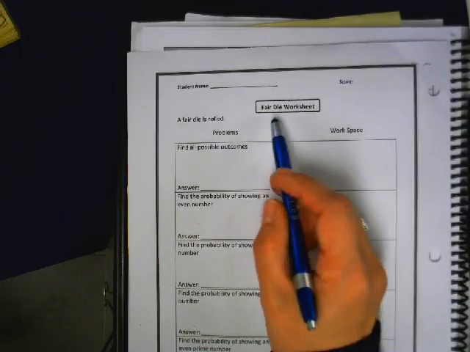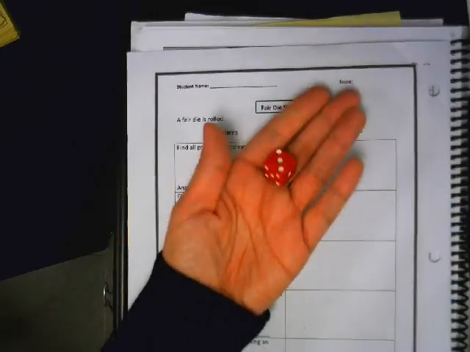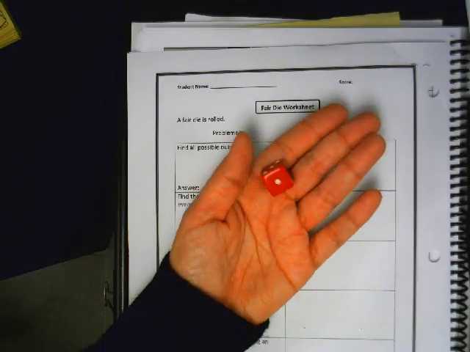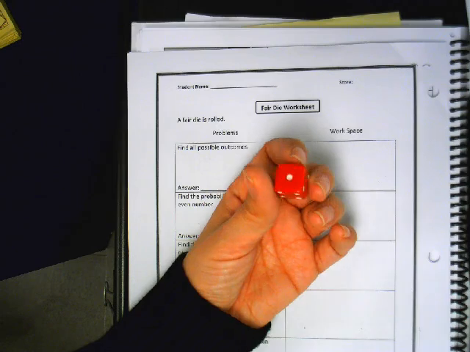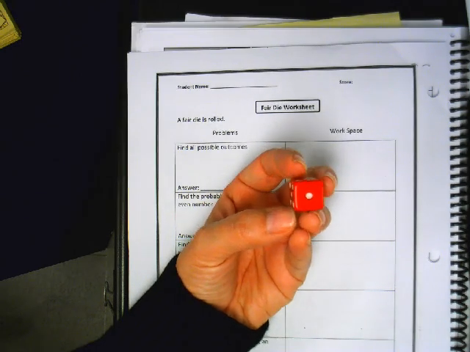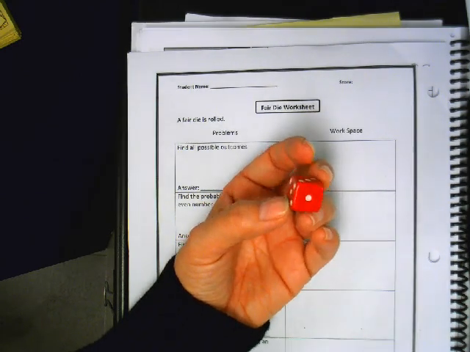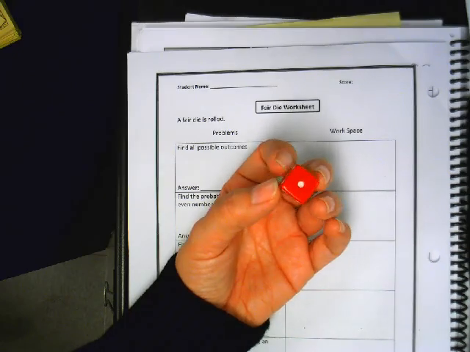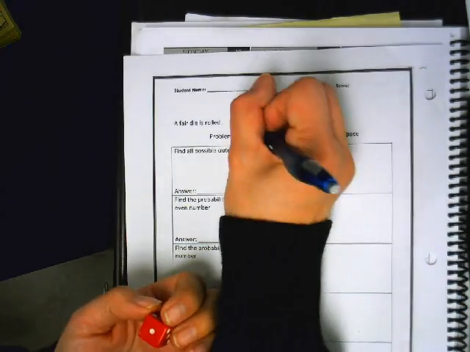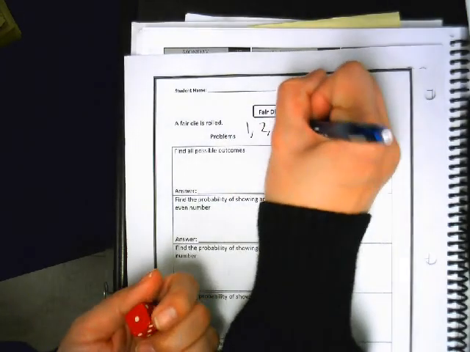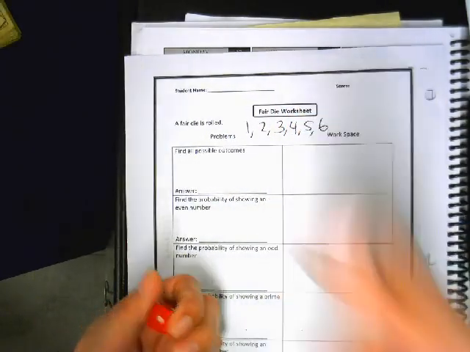All right. The last page we're gonna do today, a fair die worksheet. So a die is one of these. More than one, the plural, is dice. One is die. What are the numbers that are on a cube? 1 through 6. 1, 2, 3, 4, 5, and 6. Very good.